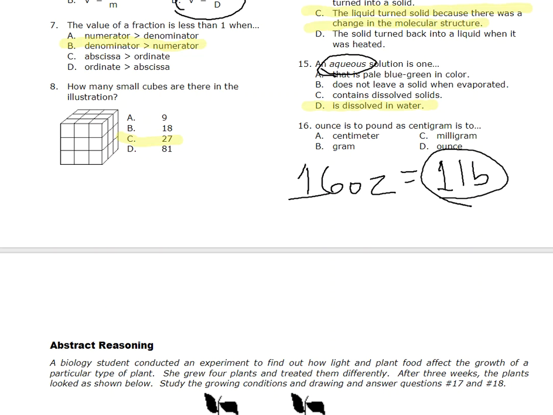As a centigram, which a centi means 1/100th or 10 to the minus 2 grams, is to which? Well, it wouldn't be a centimeter. Would it be an ounce? Probably not, because when we look at ounces to pounds, they're both part of the same system of measurement, which is the British system. But centigram is in the metric system and ounce is in the British system.